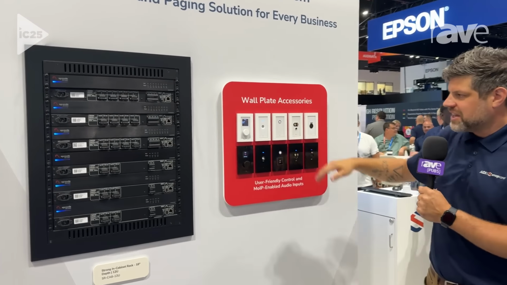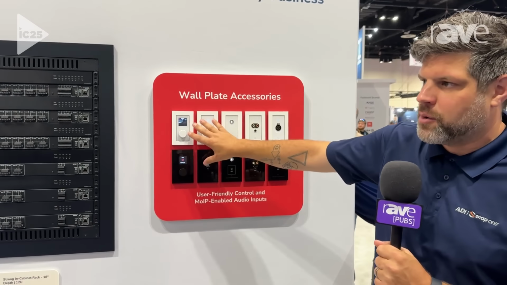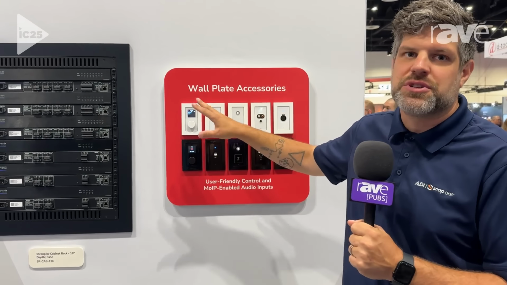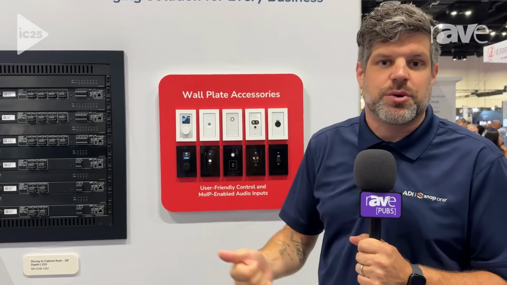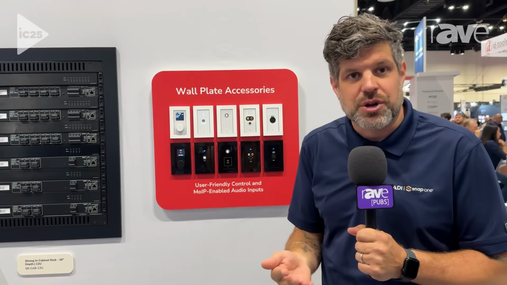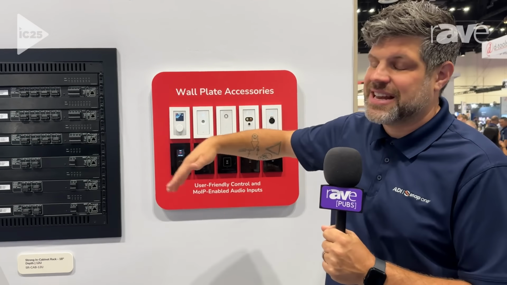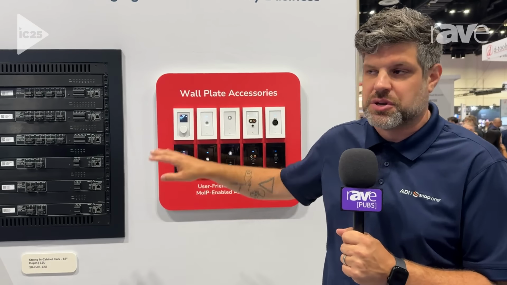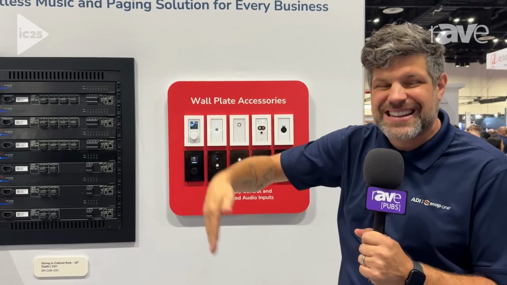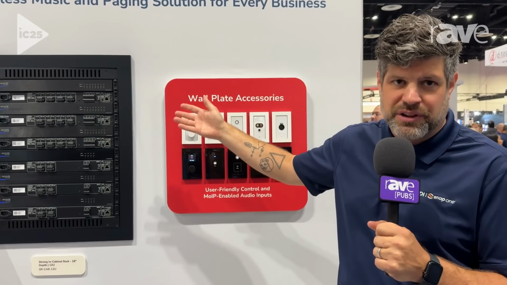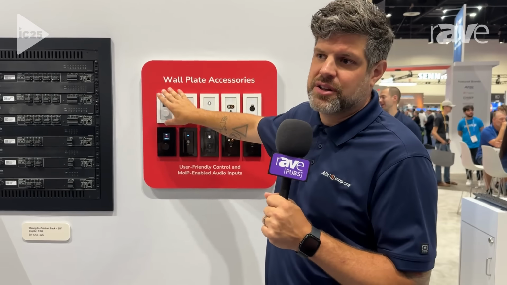The wall plate accessories, again, zone control, these all sit on the network and they allow you to control the DSP or the mix amp, any source or any zone, and as an installer you can actually lock out the end user from accessing any of the zones or any of the sources you don't want them to access. So extremely flexible in terms of access and permissions and controllability for the end user.